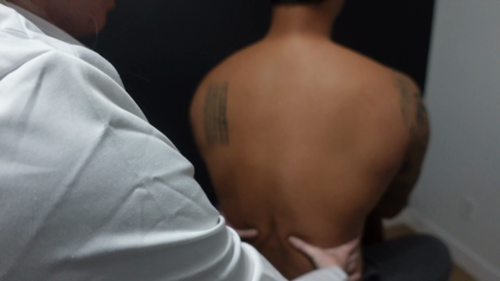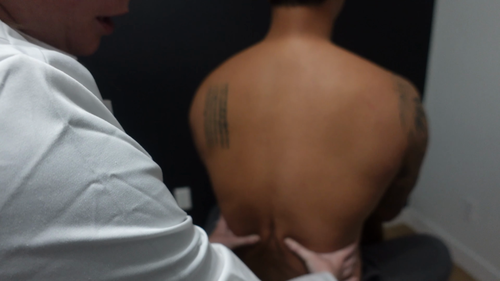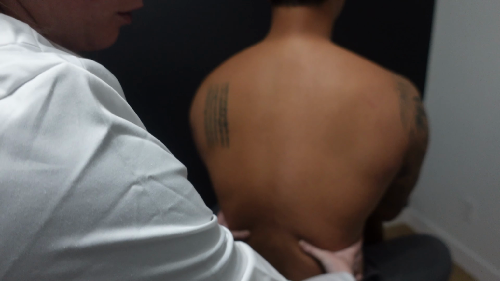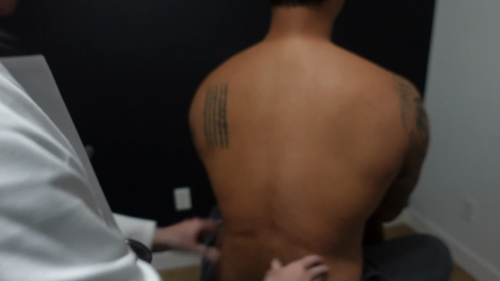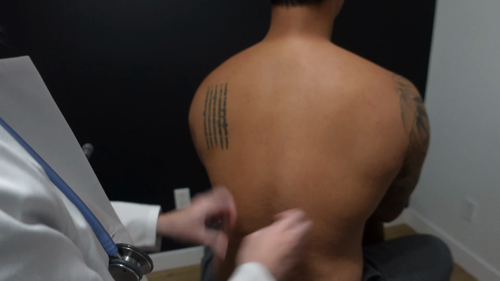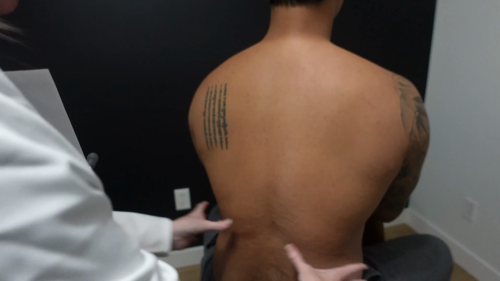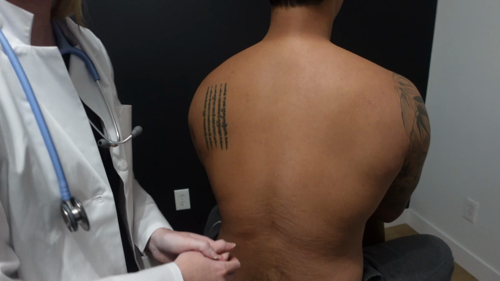So go ahead and take a big deep breath in for me. And out. Perfect. So you can see both of my thumbs moved out at the same time as his lungs inflated. So that's just another way, instead of just visually looking, to have a little test to see if both lungs are expanding equally.